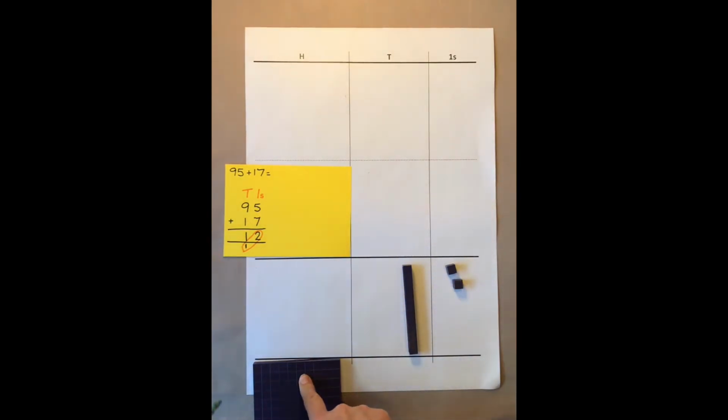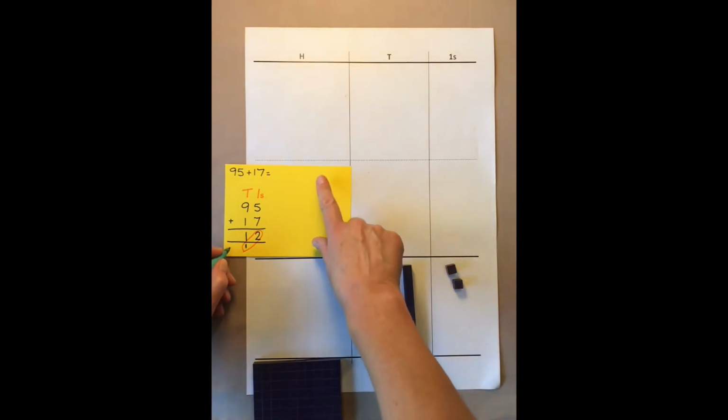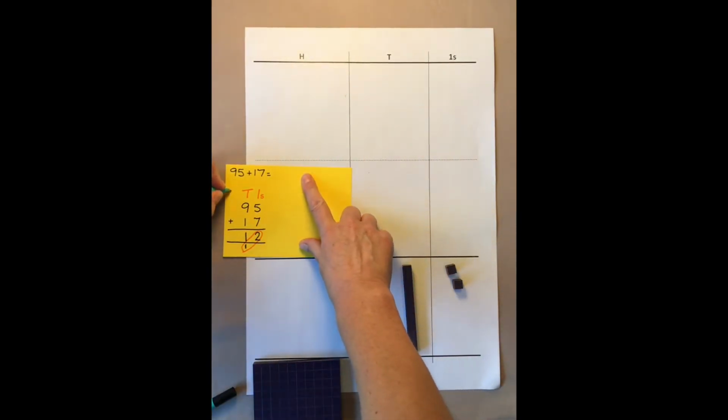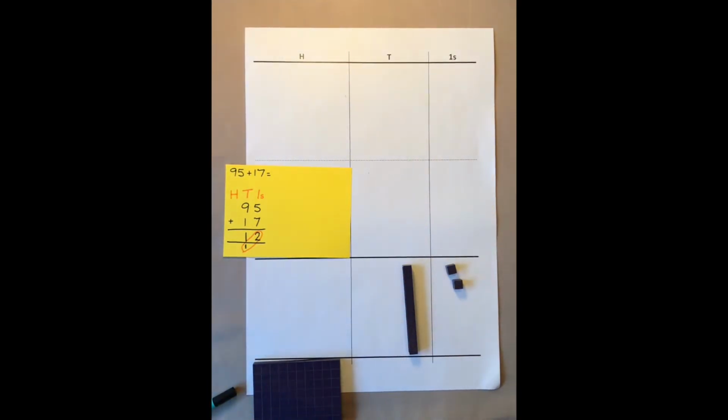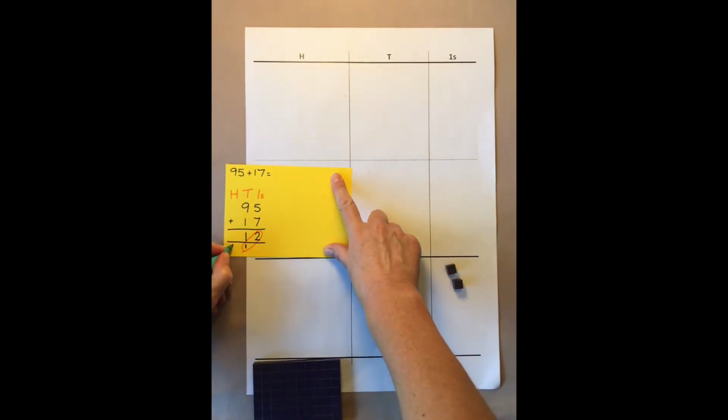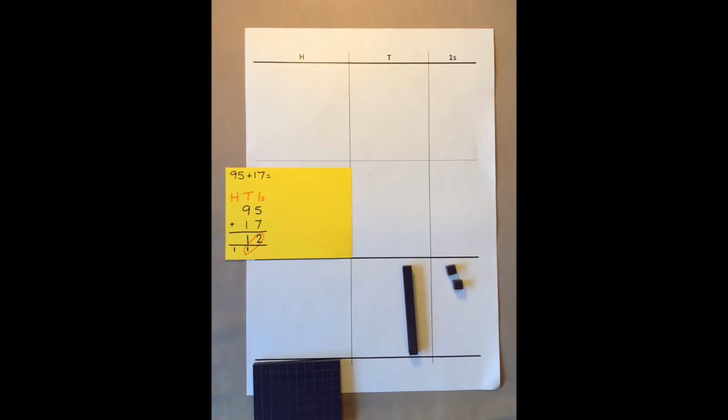And don't forget the 100, and again it goes in the hundreds column, but we haven't got a hundreds column yet. Now we have, so our 100 goes in our hundreds column down here, just a small one.